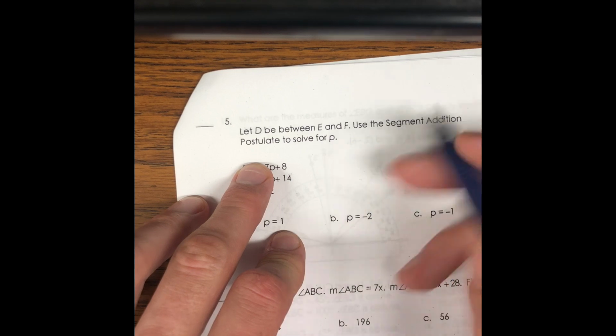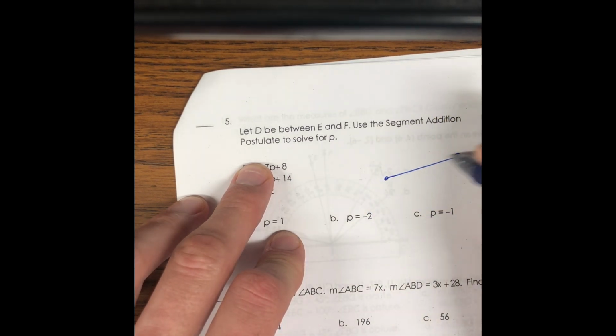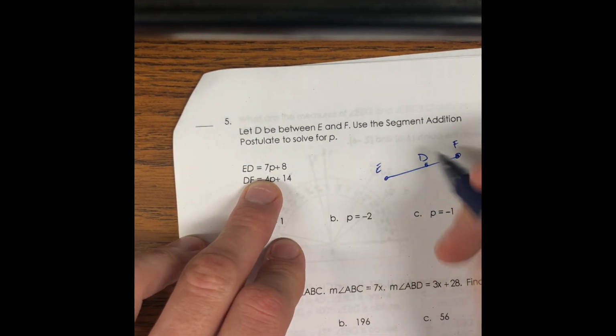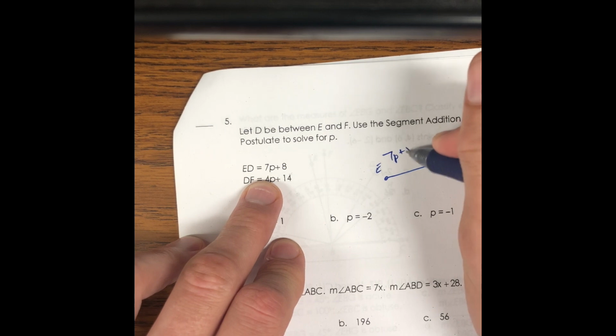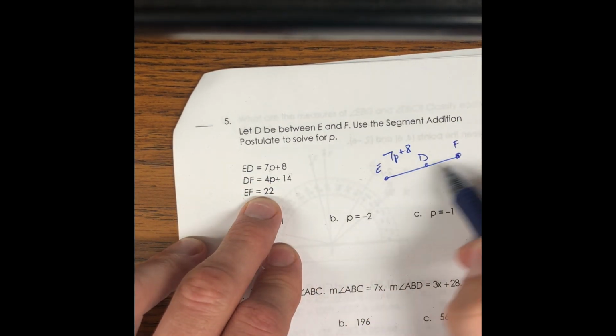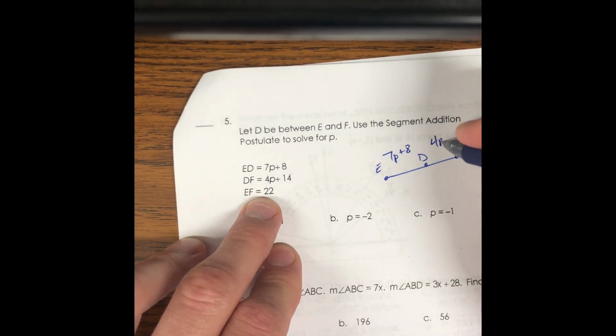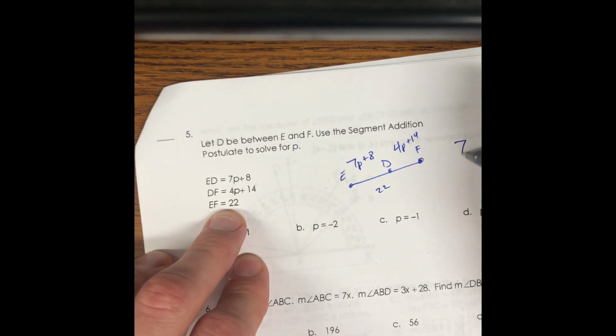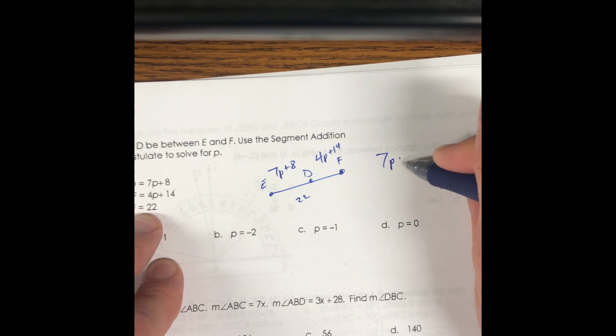Let D be between E and F. ED is 7P plus 8, and DF is 4P plus 14, and EF is 22. So 7P plus 8 plus 4P plus 14 equals 22.